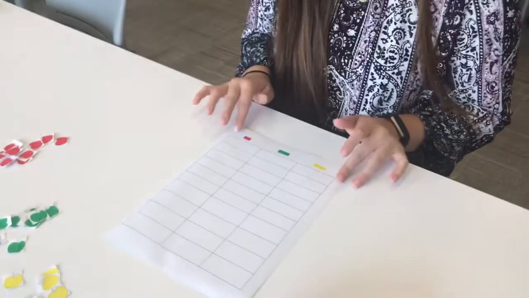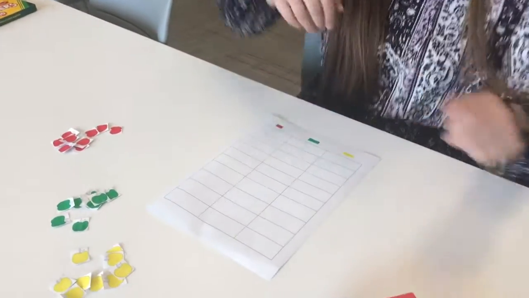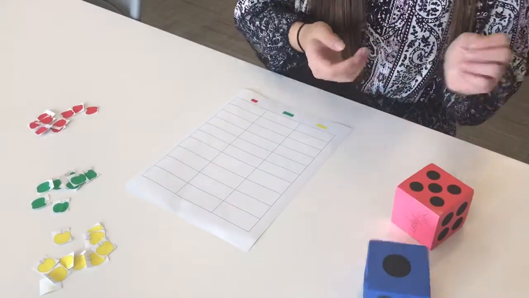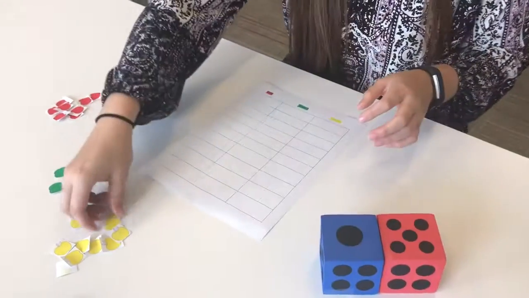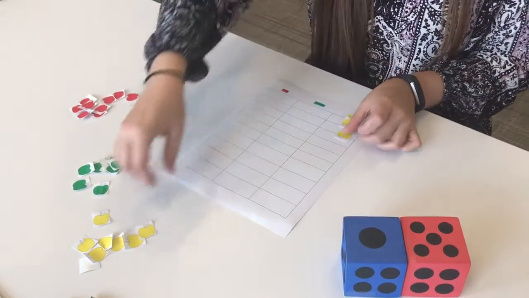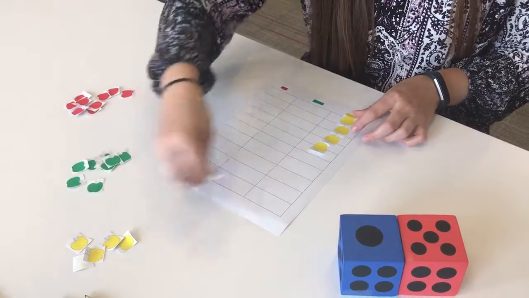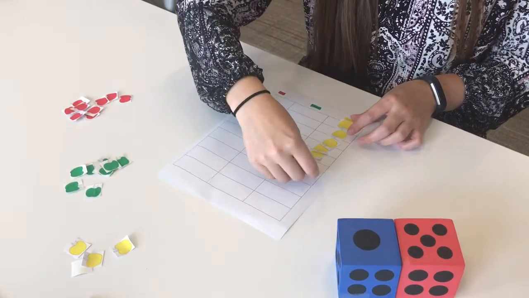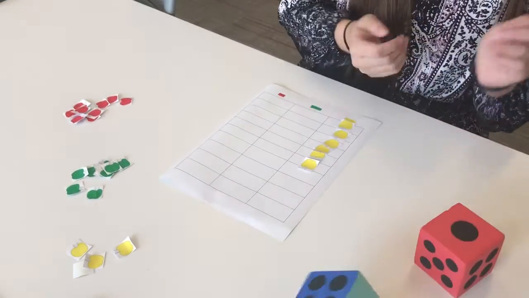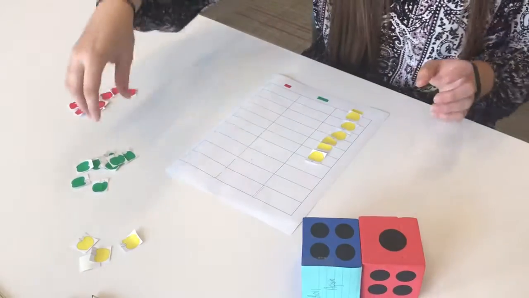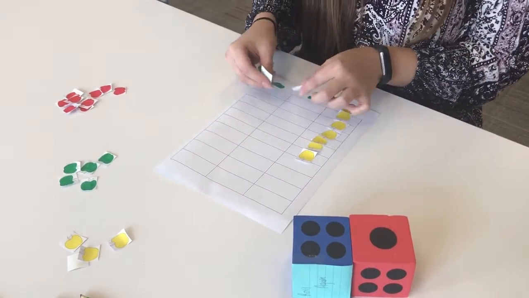And now we're going to do the same thing as you did the first time. So roll the dice. You have the number 6 for yellow. Five for green.